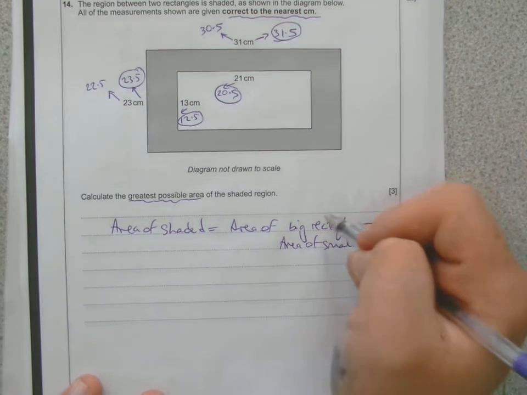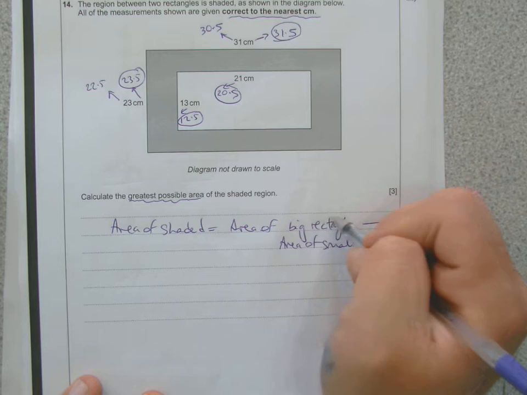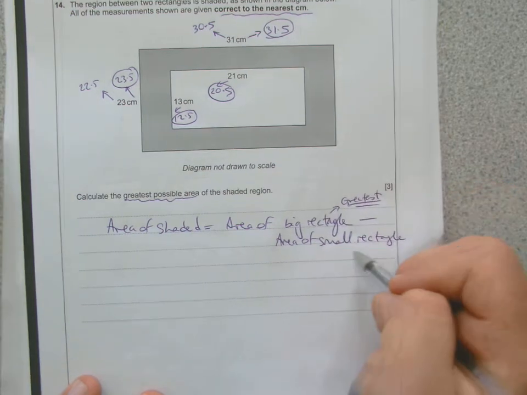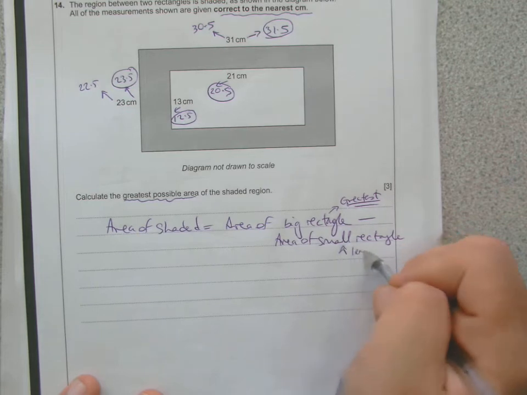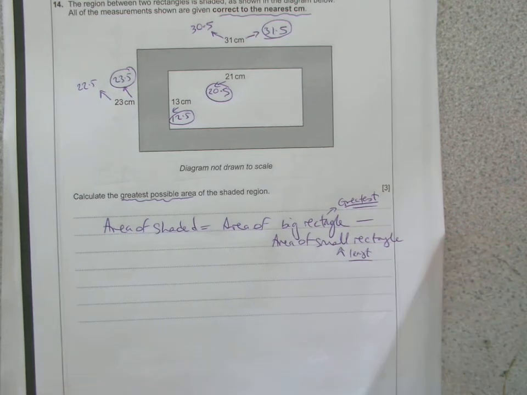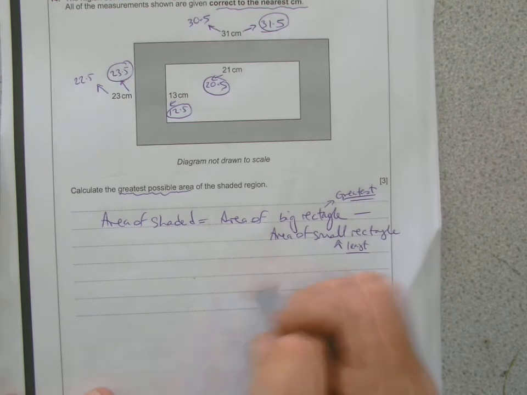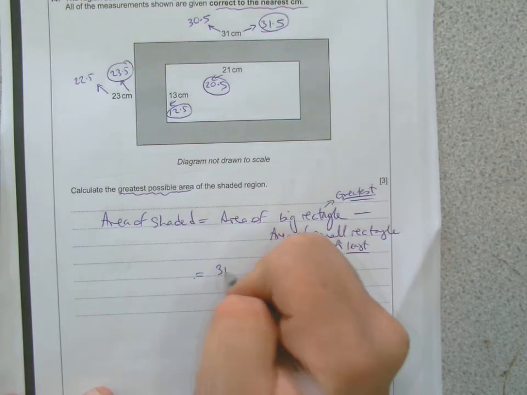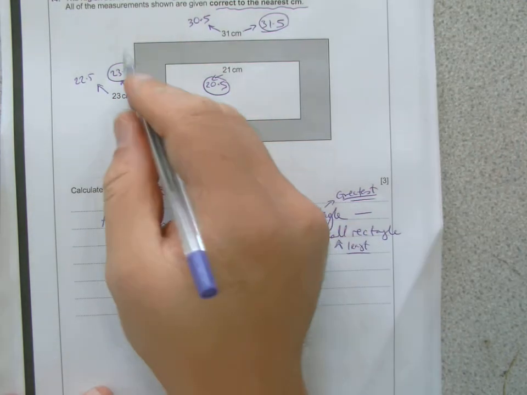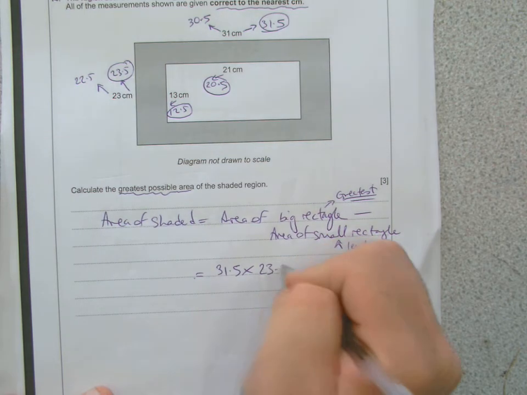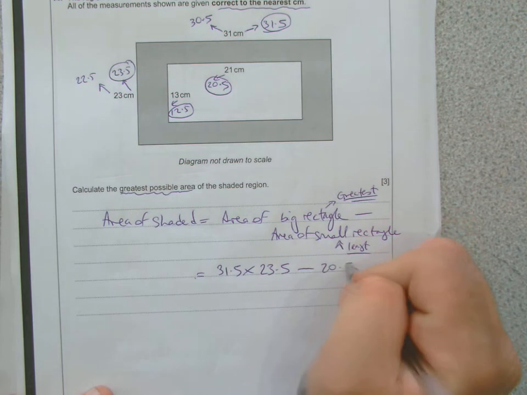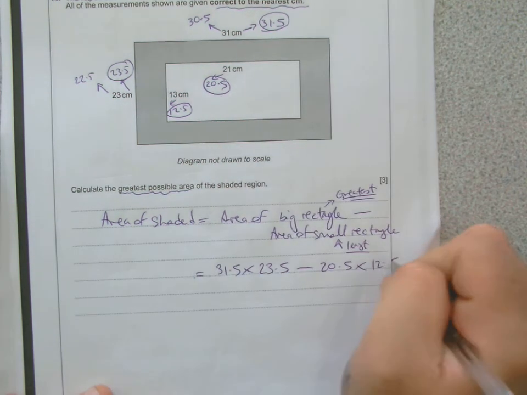Okay, but for the big, of course, you want the greatest rectangle, yeah? The greatest. But for the small, you want the least rectangle. Yeah, so you're left with the biggest grey section. So the area of the big rectangle will be the biggest length, 31.5, times the biggest width, which is 23.5. Take away then the area of the small rectangle. Smallest length is 20.5. Smallest width is 12.5.